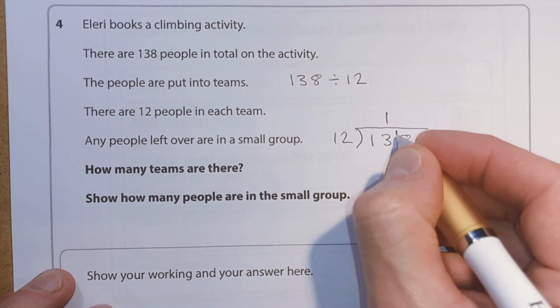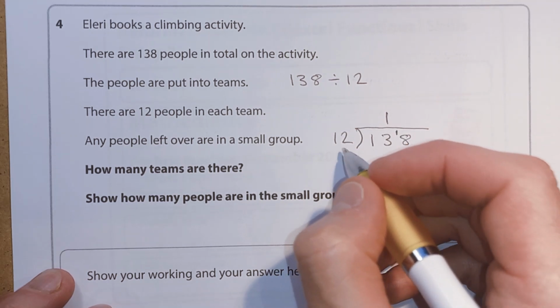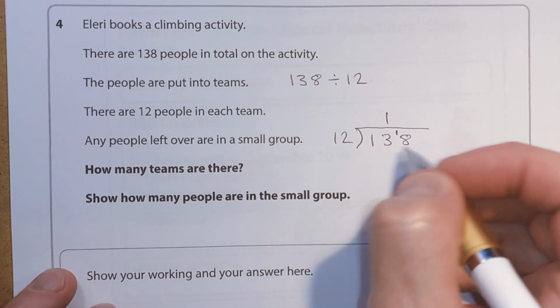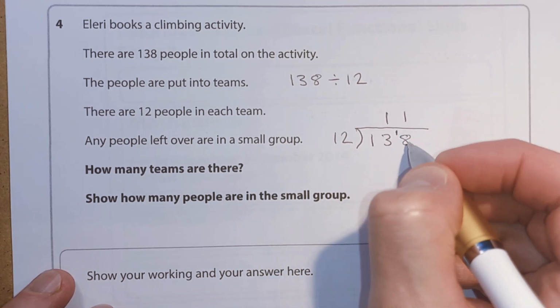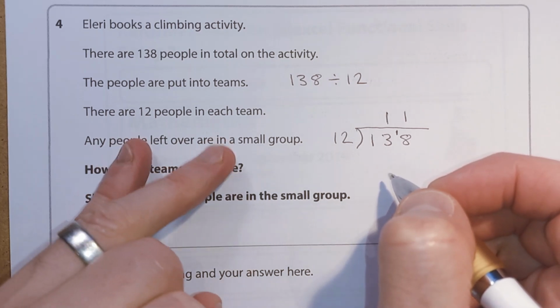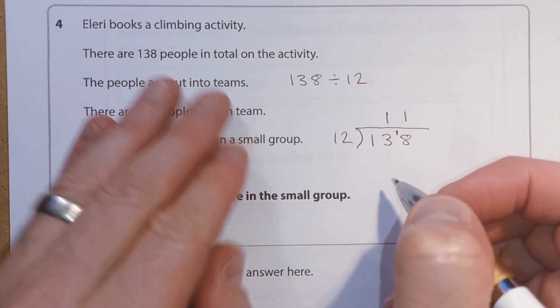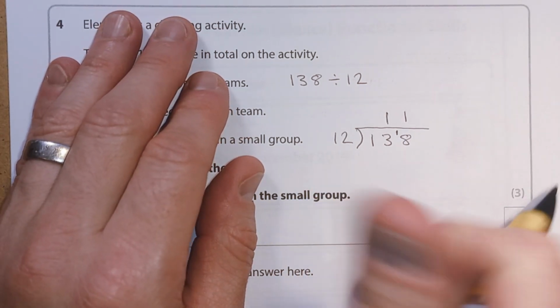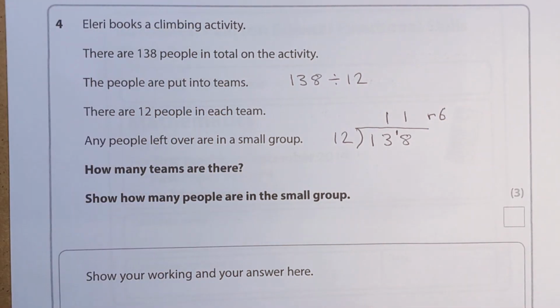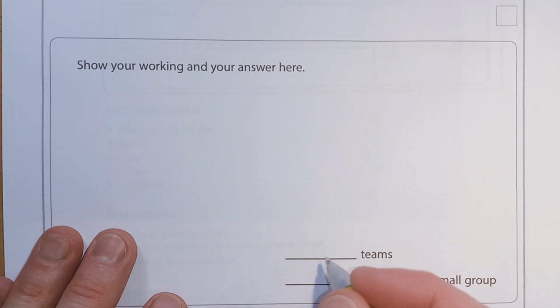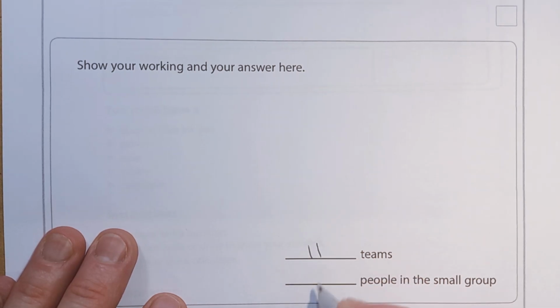So we can carry that one over here. And how many times does 12 go into 18? Well, 12 goes into 18 once. And how many left over? Well, 13, 14, 15, 16, 17, 18. So that was remainder 6. So we're going to have 11 full teams and 6 people in the small group.